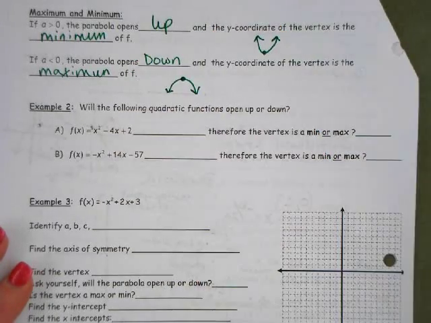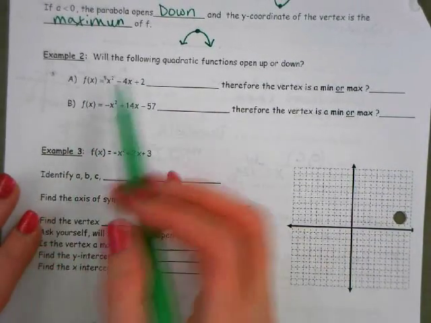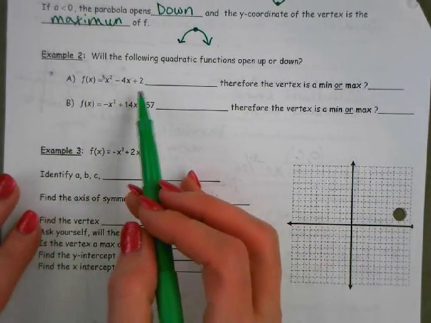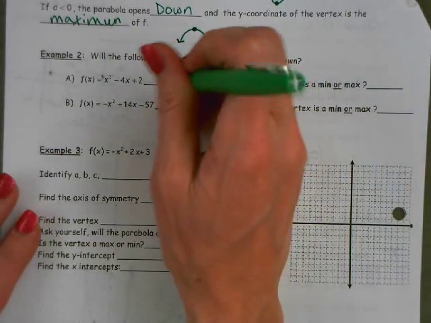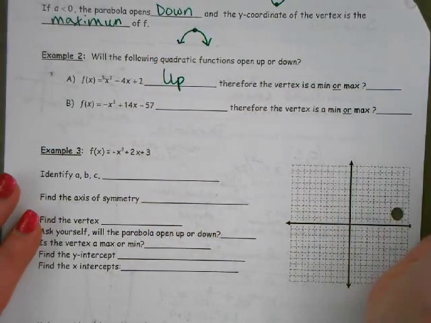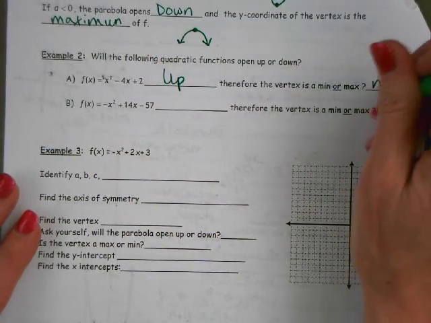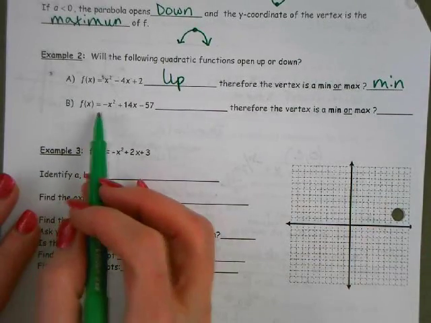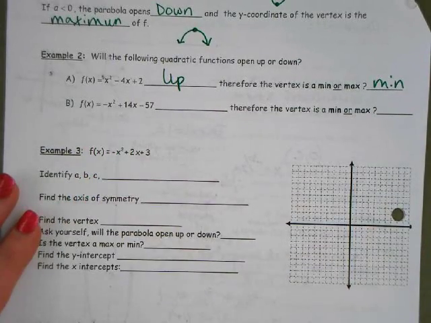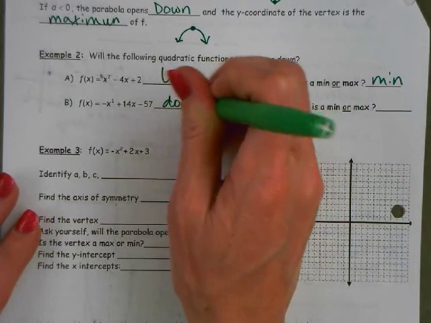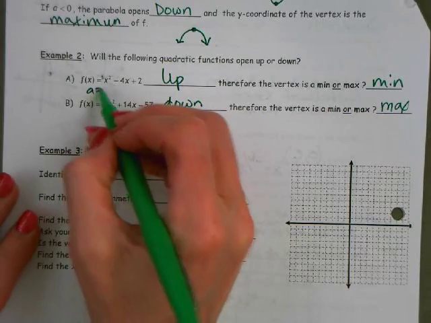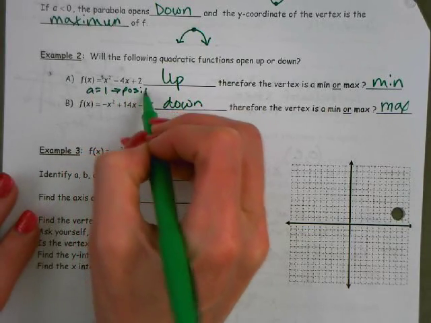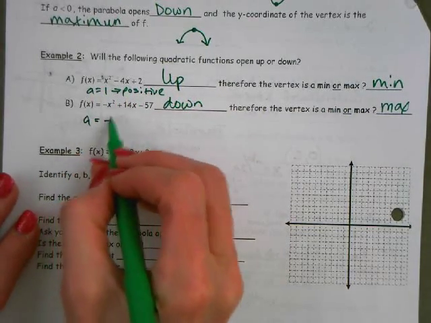Looking at these two functions, I have x squared minus 4x plus 2. Is that going to open up or down? Up. It opens up because a is a positive 1. So is it a minimum or maximum? Min. On this one here, it's negative x squared. Does it open up or down? Down, and it's a max. The first opens up because a equals 1, which is positive, and this one is a equals negative 1, which is negative.